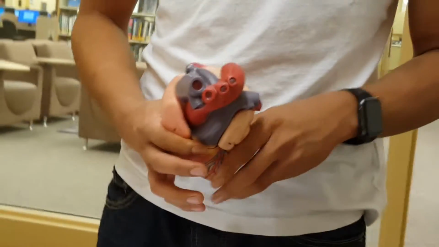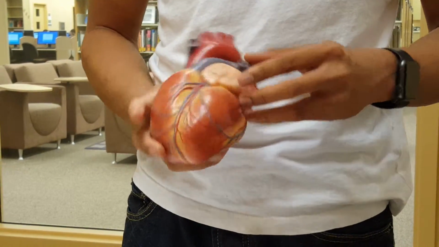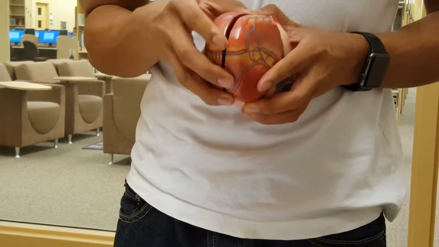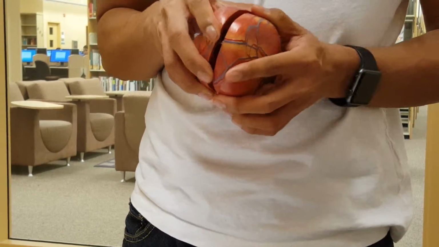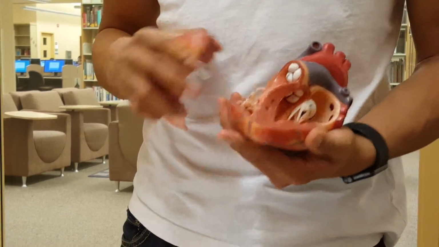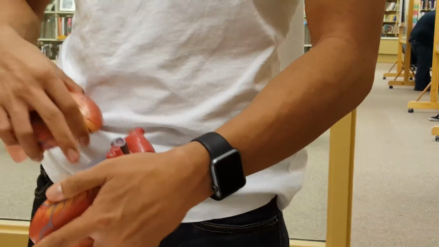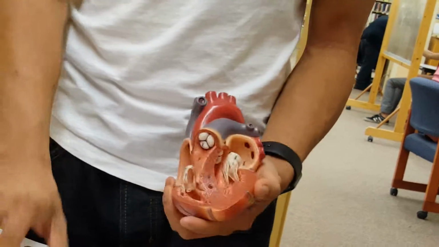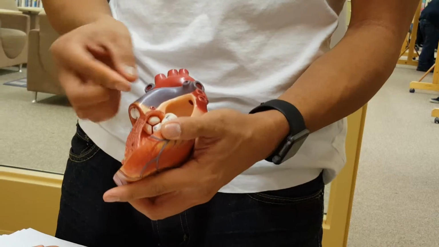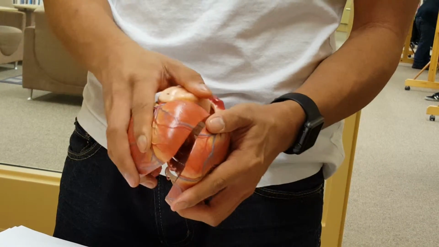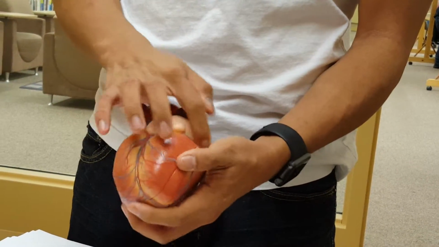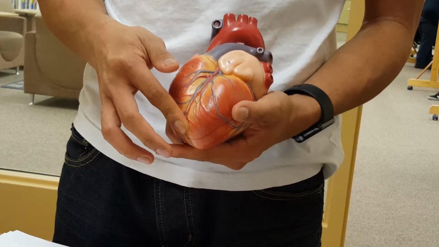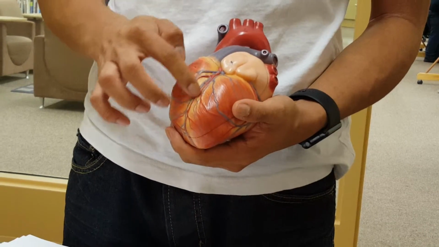Okay. And then the left coronary artery, you can also see it here. This is not a really good model. It's not, huh? So you could see the right, and you could see a little bit of the left coronary artery. And then it's just really small, and after they branch out, one goes in the front and one goes around to the back. The one that goes in the front is the anterior interventricular branch.